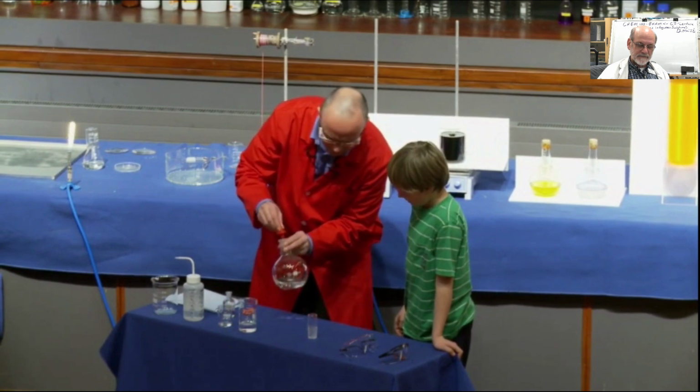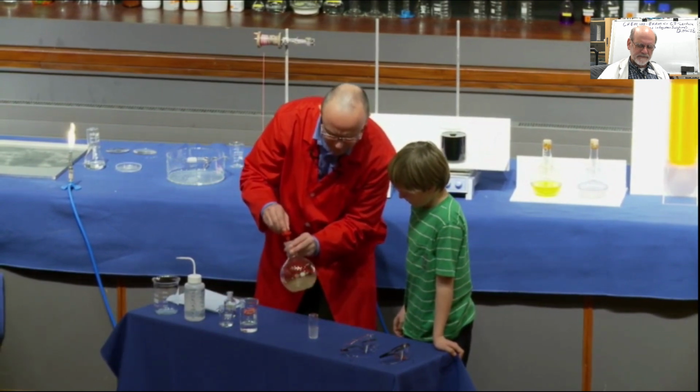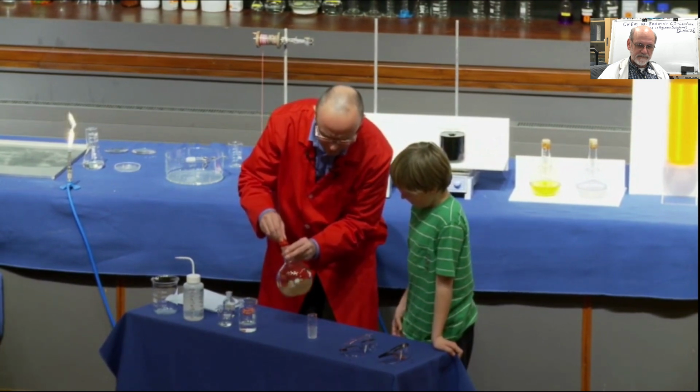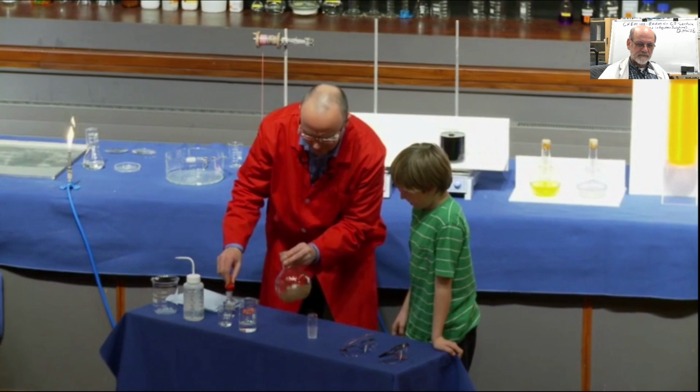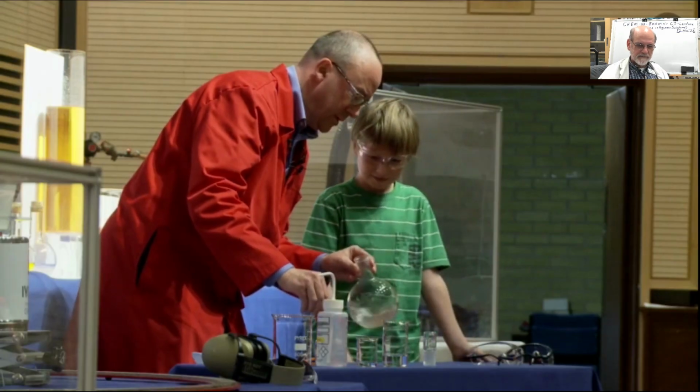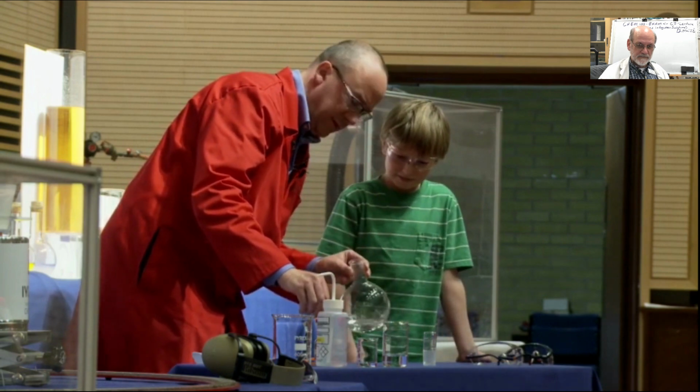Now, when I add the ammonia, you see that it's forming a sort of brown colour. I'm going to keep on adding the ammonia, and in a minute that brown colour should disappear. There we are, it's disappeared, isn't it?